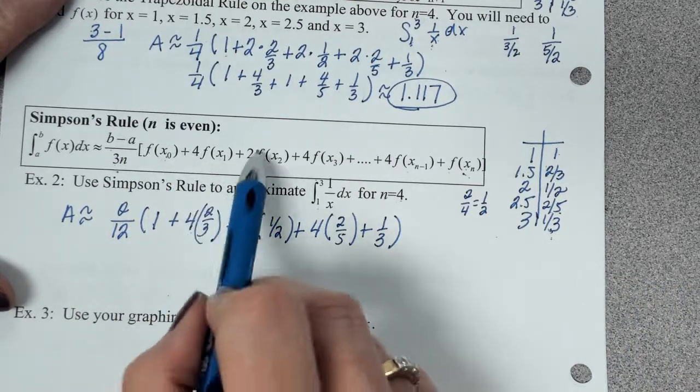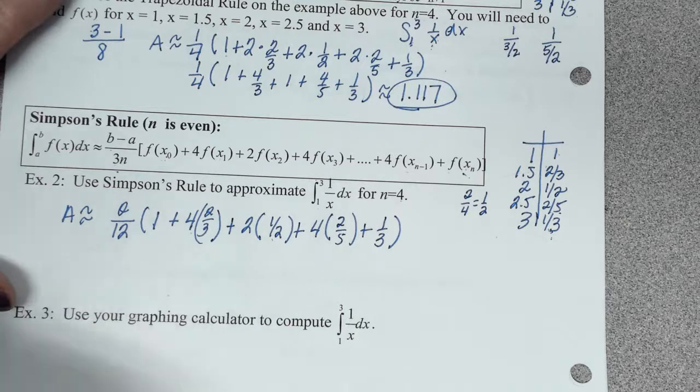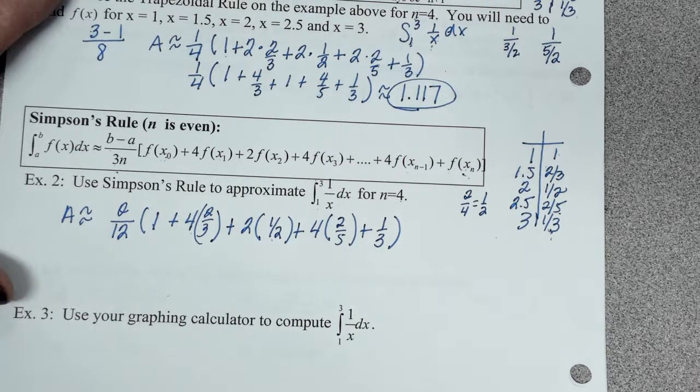See the pattern here? Coefficient 1, 4, 2, 4, 1. I will not ask you to memorize this. I will give it to you. It will be on the quiz. But I will expect you to be able to apply it and get that good estimate for the area.